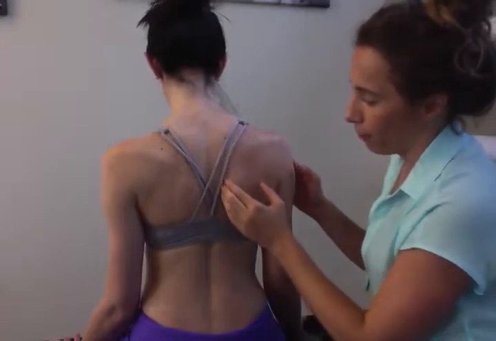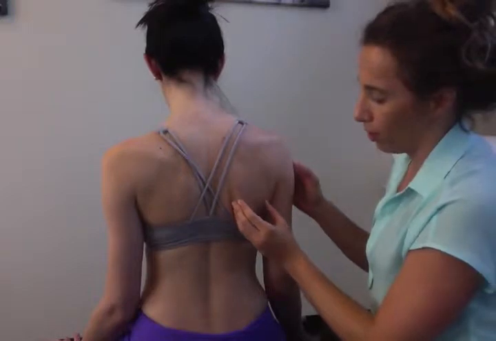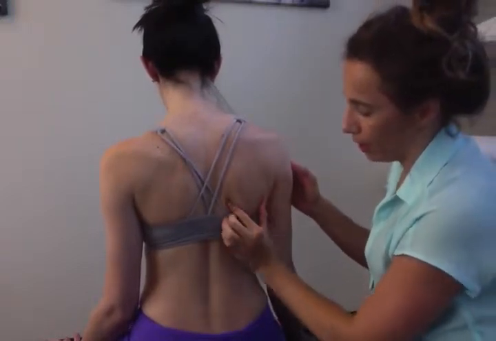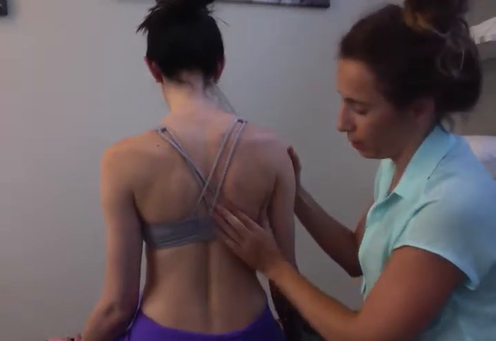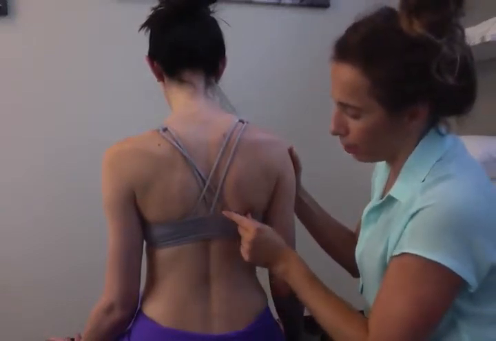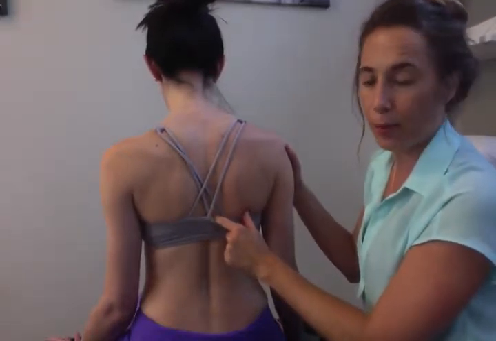So again, for me, I'm going to find the medial border of the scapula, come down to that inferior angle. For me to make sure, I like to cup it in between my hands to make sure I'm there. I can then draw a straight line over and find T7 at that point.